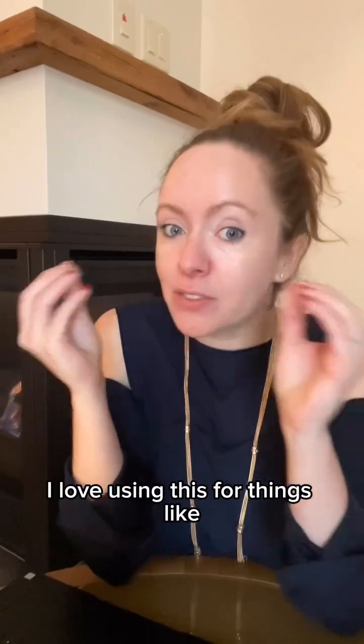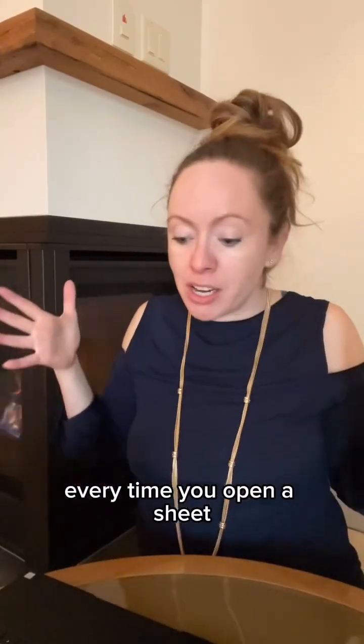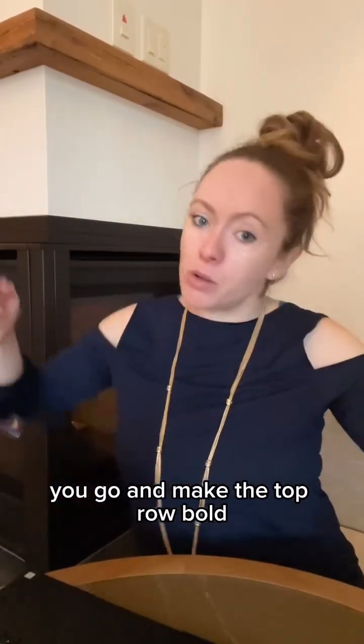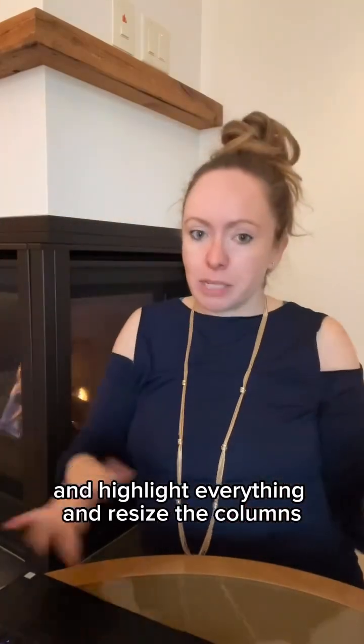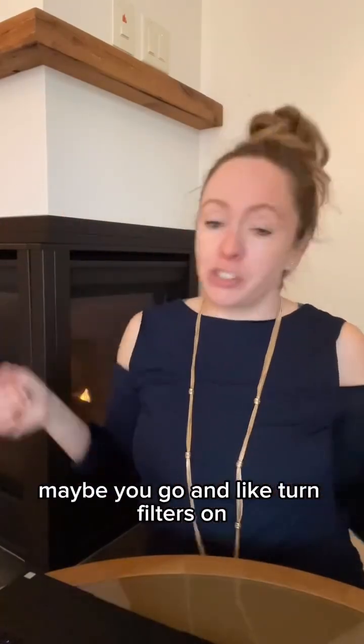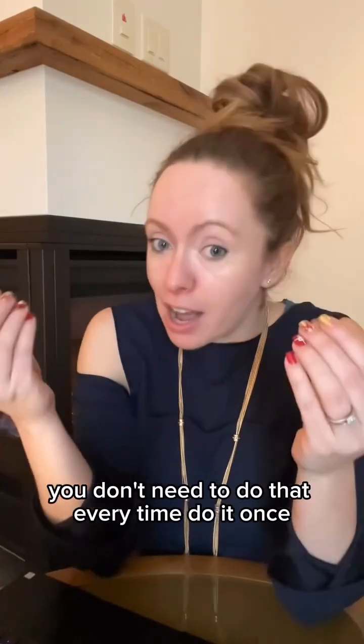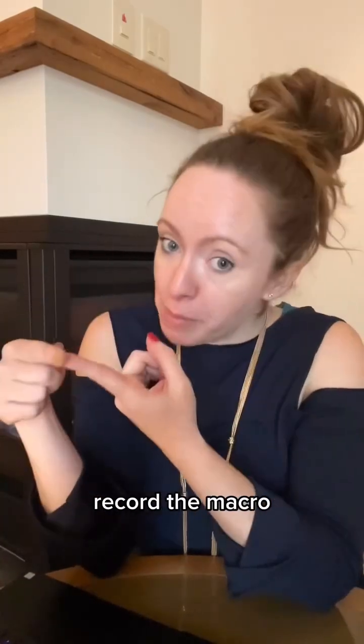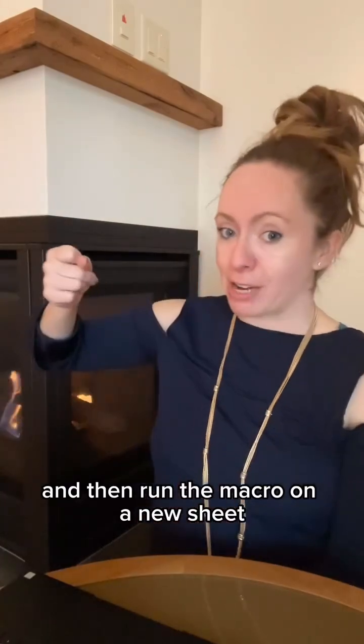I love using this for things like if every time you open a sheet, you go and make the top row bold and highlight everything and resize the columns, freeze row 1, maybe you turn filters on. You don't need to do that every time. Do it once, record the macro, and then run the macro on a new sheet.